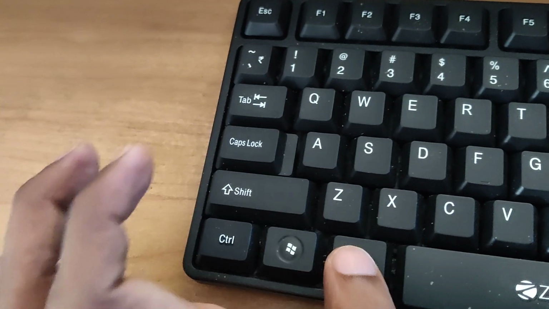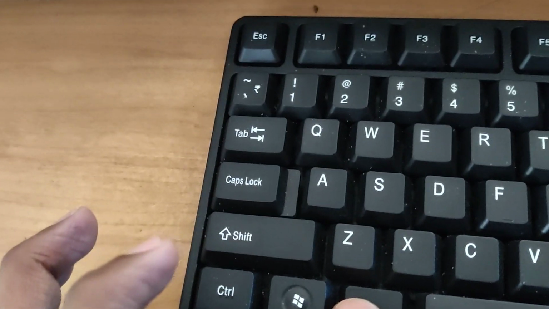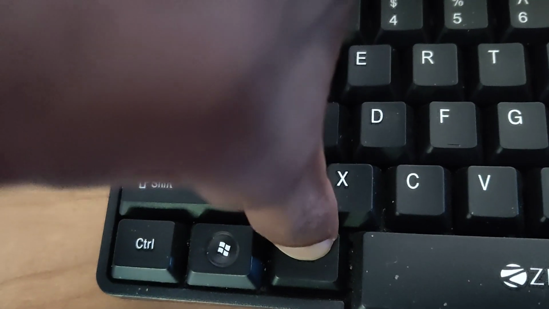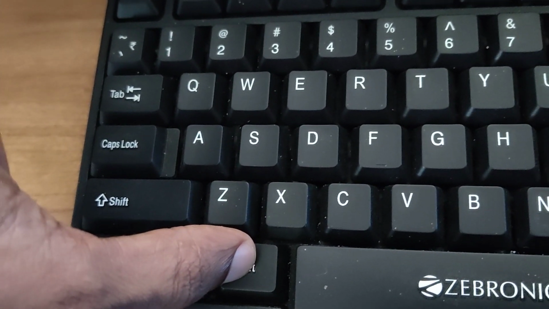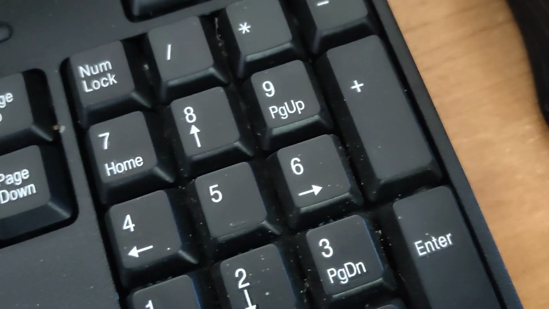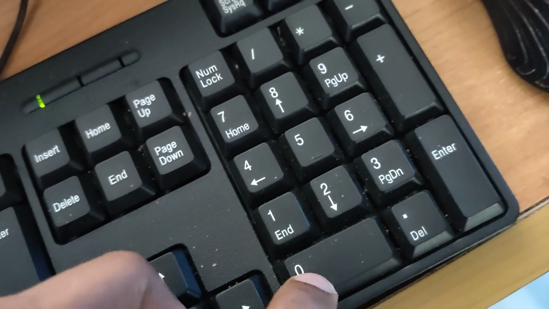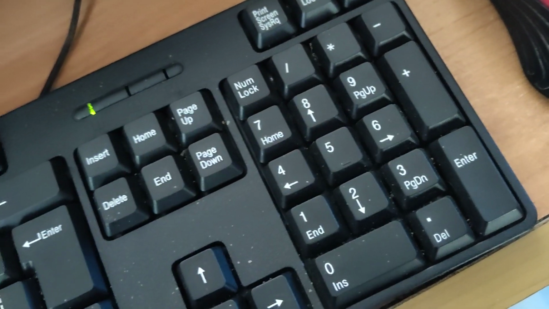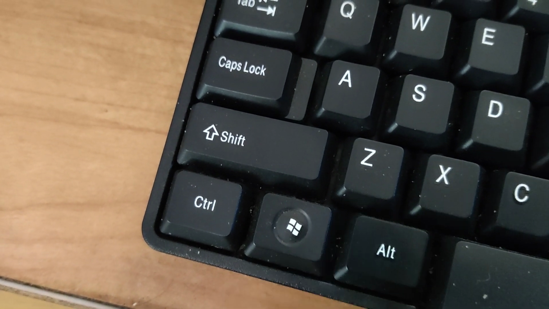Next step is that this is the Alt key on the left side of the space bar. You must press this Alt key. Do not remove your finger from this Alt key. So you must press and hold this Alt key. At the same time, you must type in this area 1002. After typing that, you can simply release your finger from this Alt key.